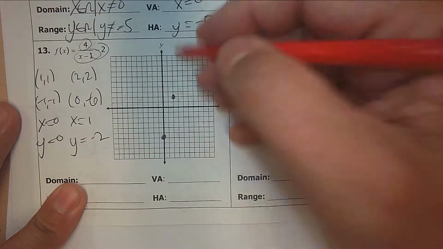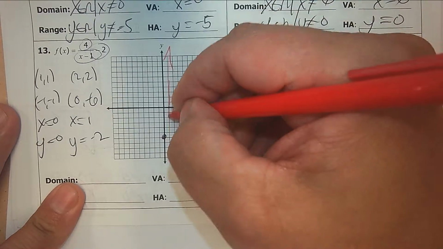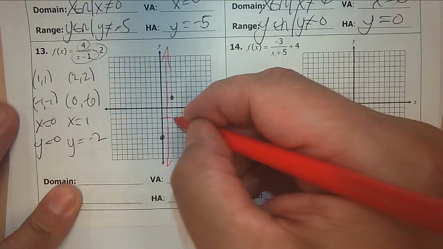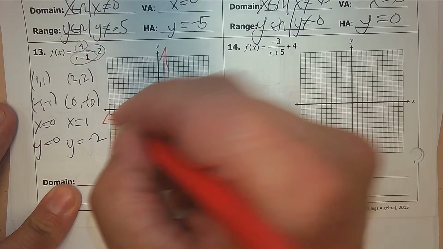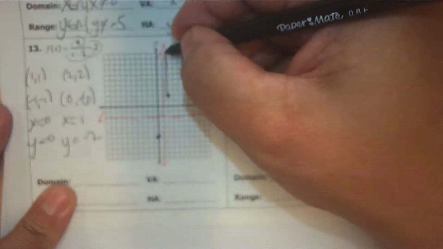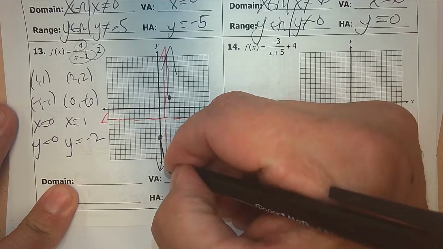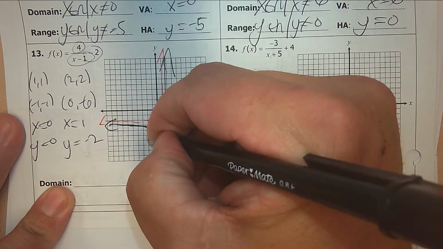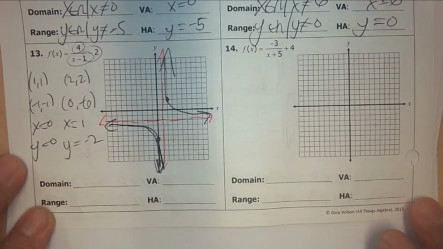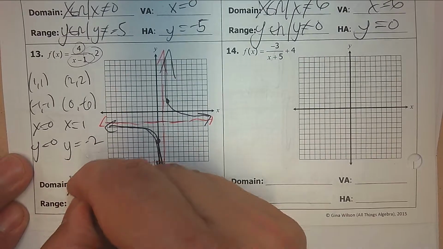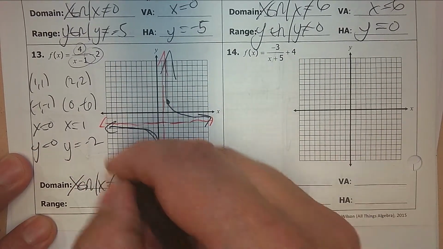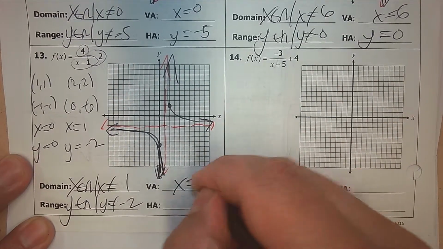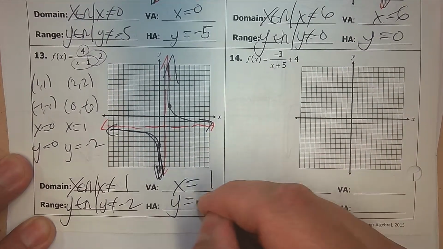We have a vertical at 1 and a horizontal at negative 2. And then the curve. So it goes up forever and down forever. The end behavior is the horizontal asymptote. Again, x cannot equal 1, and y cannot equal negative 2. That's also your asymptotes. All right, one left.